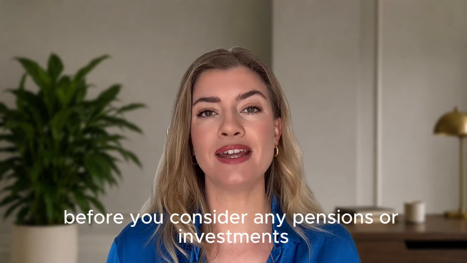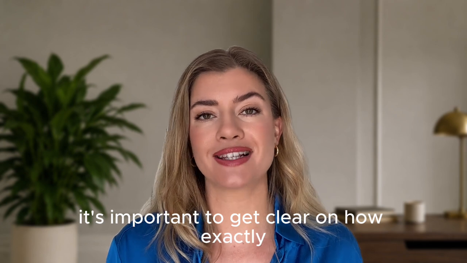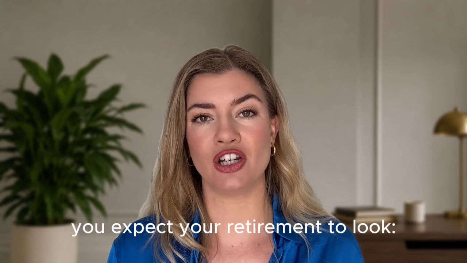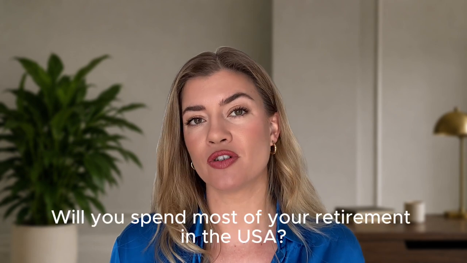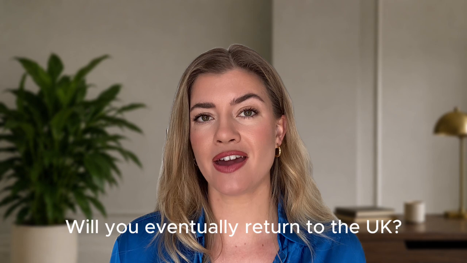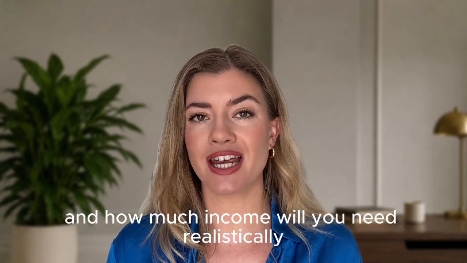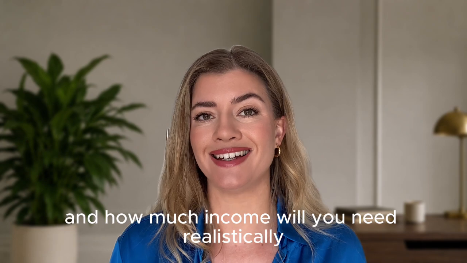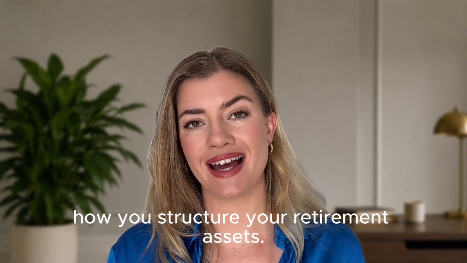Before you consider any pensions or investments, it's important to get clear on how exactly you expect your retirement to look. Where do you expect to live? Will you spend most of your retirement in the USA? Will you eventually return to the UK? Or will you split your time between the two countries? And how much income will you need realistically to maintain your lifestyle? These decisions will influence how you structure your retirement assets.